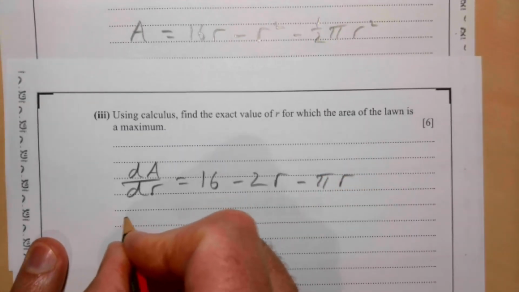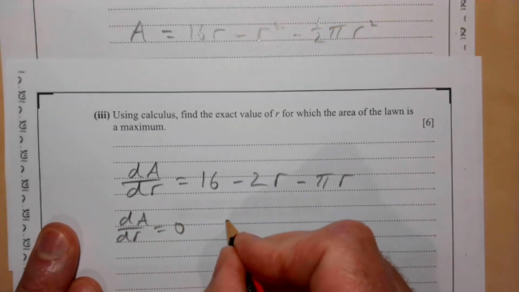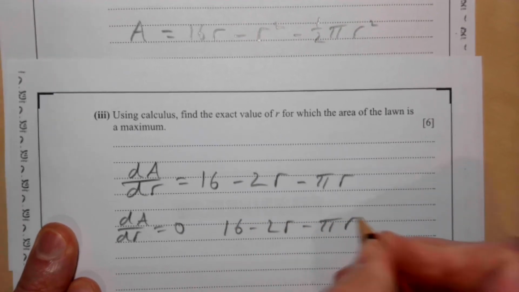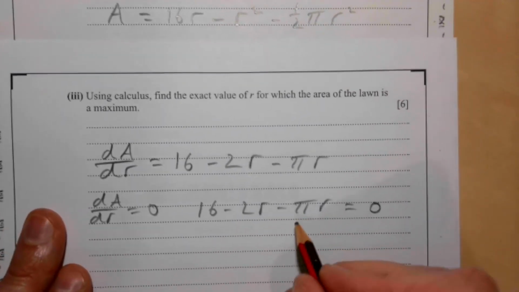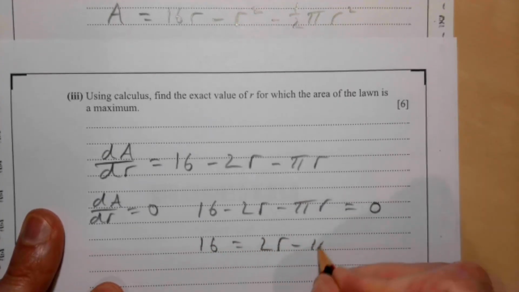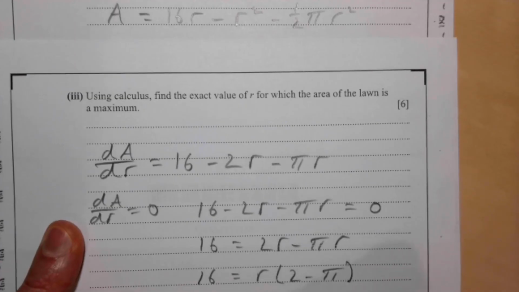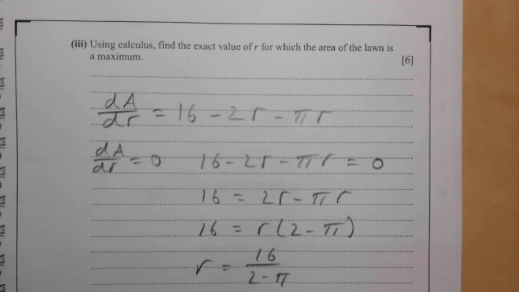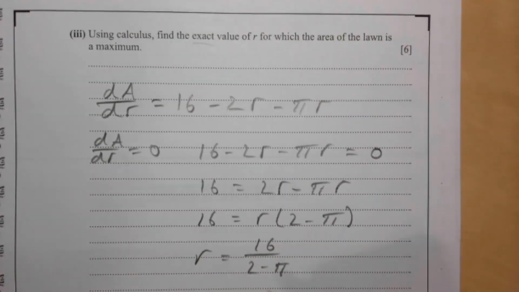To find a maximum, dA by dr is equal to 0. So that means 16 minus 2r minus pi r is equal to 0. So we want to solve this for r. I'm going to take both of these r's to this side and factorize them out. So it's going to be 16 equals 2r plus pi r... 16 equals r times 2 plus pi. So r then is 16 over 2 plus pi. And it says find the exact value of r. By exact they mean leave it in terms of pi. So that's my answer there. That's what we're looking for.